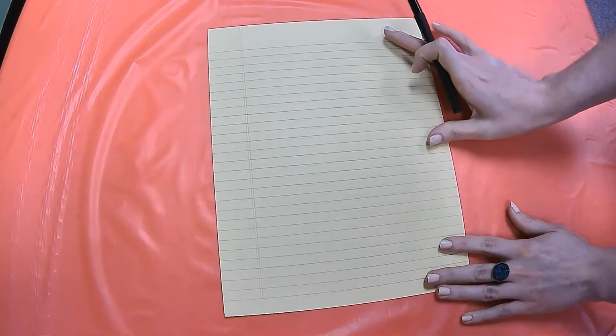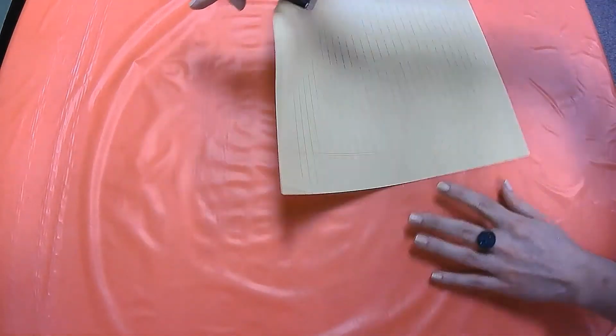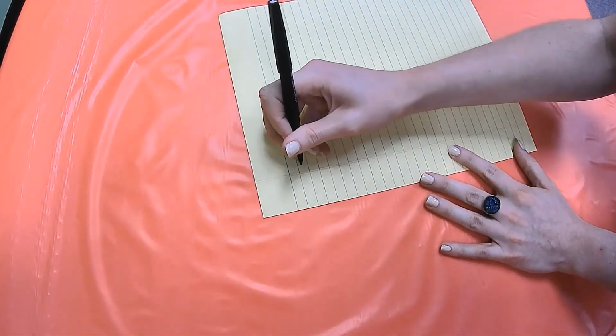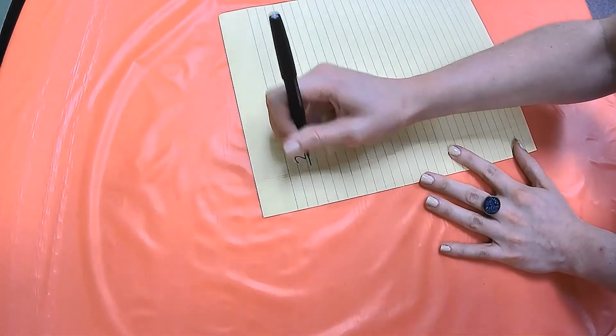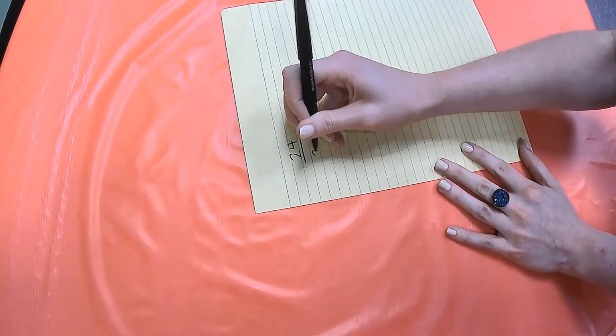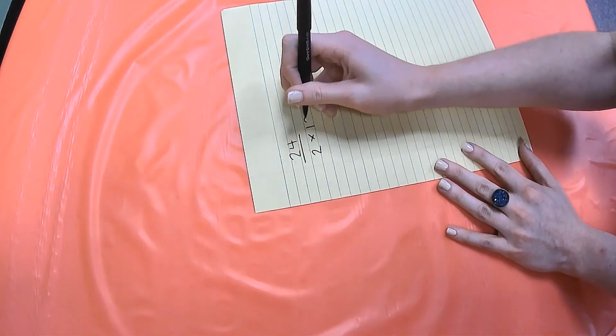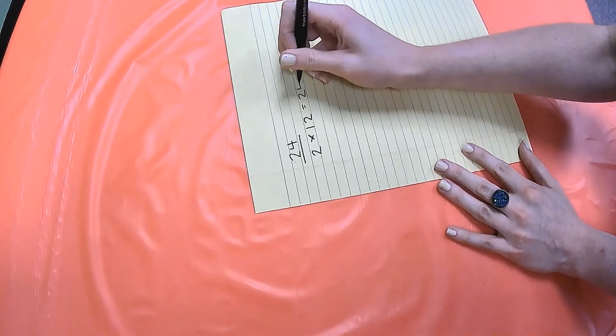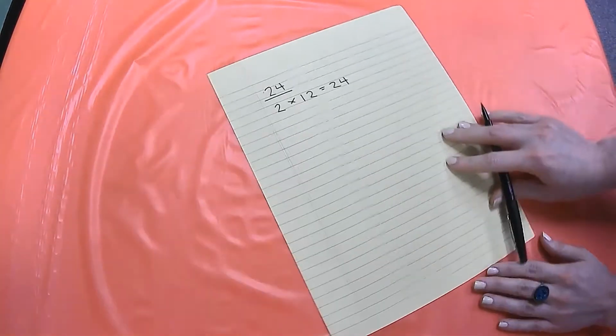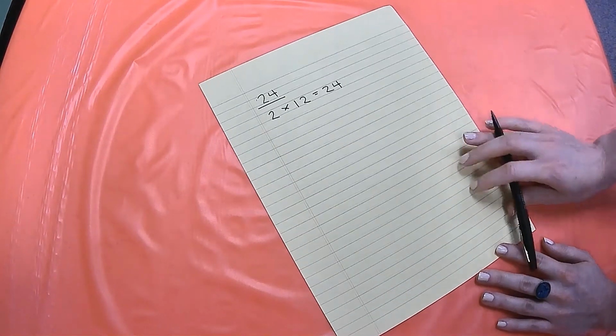So let's think about, can you divide 24 by 2 and get a whole number? Yes, absolutely. And what number is that? 12. Okay, so factors of 24. We've got 2 times 12 equals 24. Okay, what about 3?